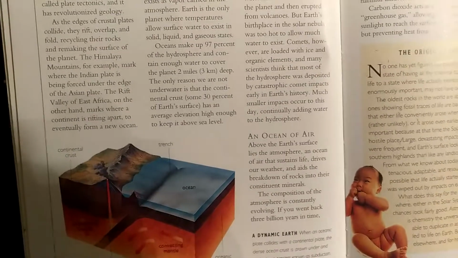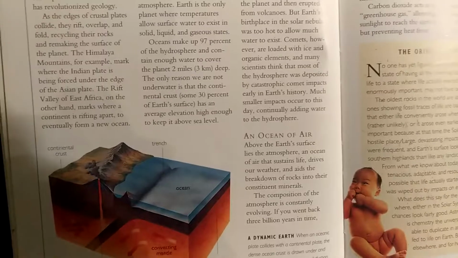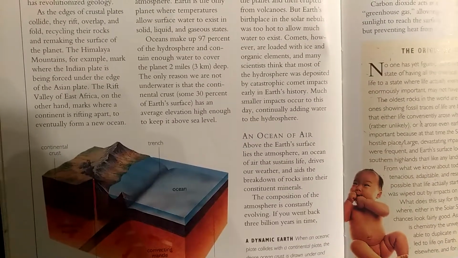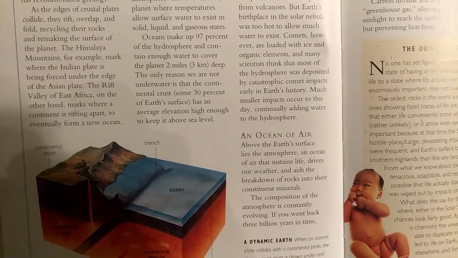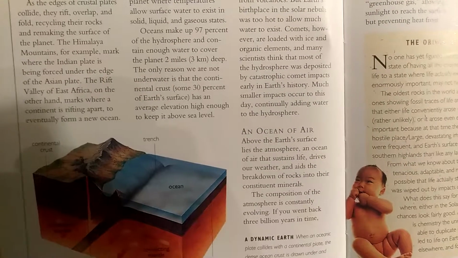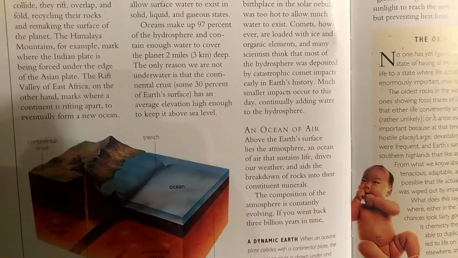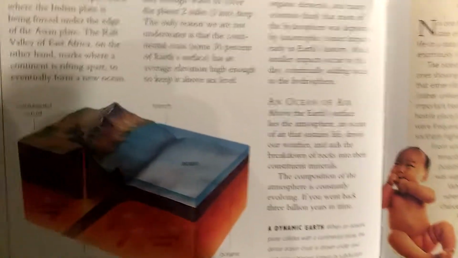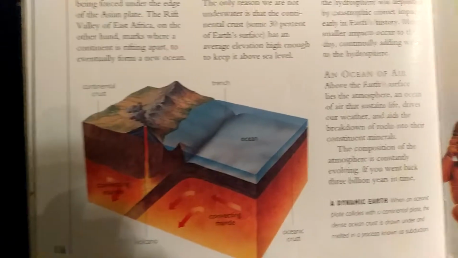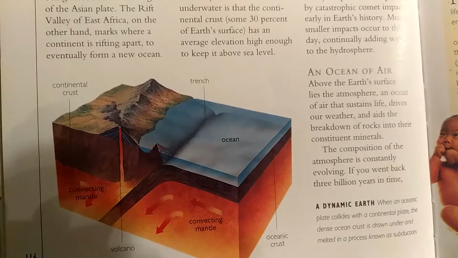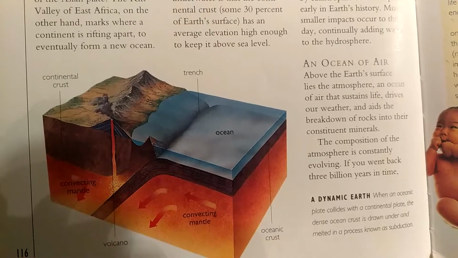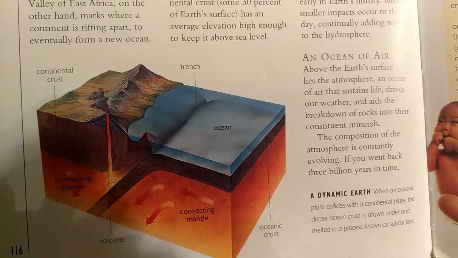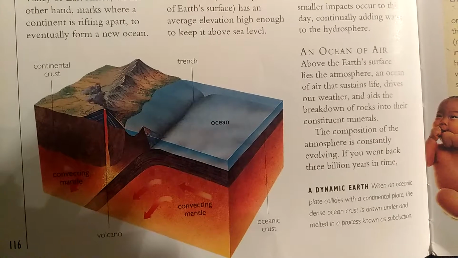As the edges of the crustal plates collide, they rift, overlap, and fold, recycling their rocks and remaking the surface of the planet. The Himalayan mountains, for example, mark where the Indian plate is being forced under the edge of the Asian plate. The Rift Valley of East Africa, on the other hand, marks where the continent is rifting apart to eventually form a new ocean.